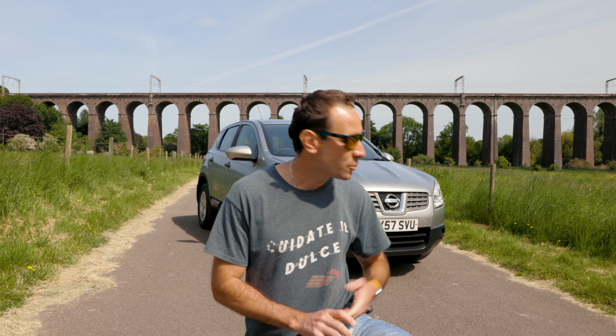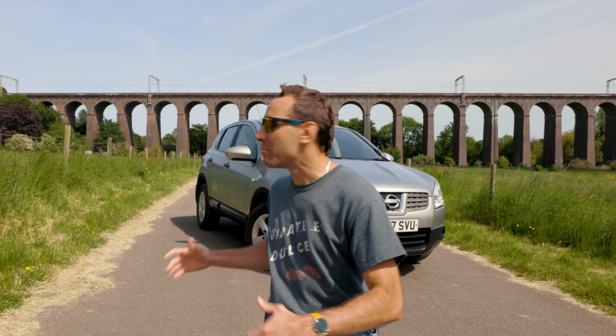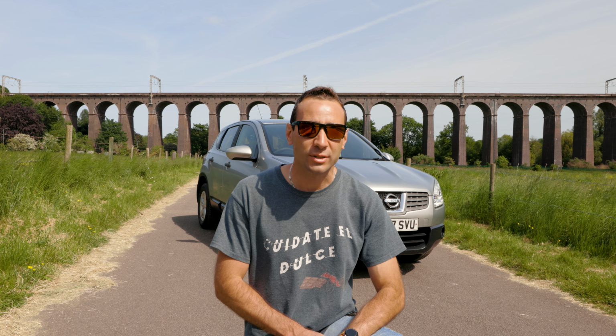So we are in the location, we place the car just in the middle in this amazing place. But now let me show you how the polarized filter works and what you need for car photography and motorsport photography.